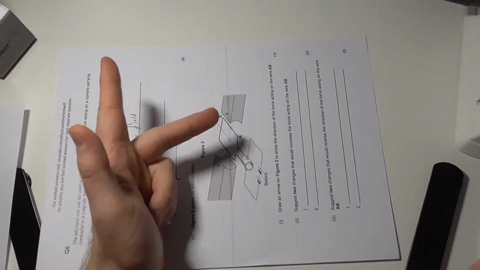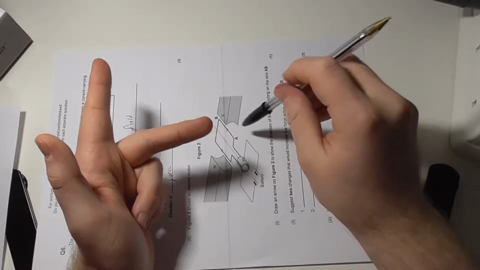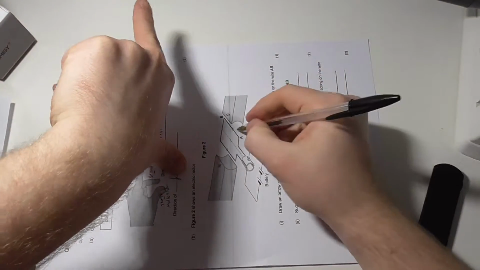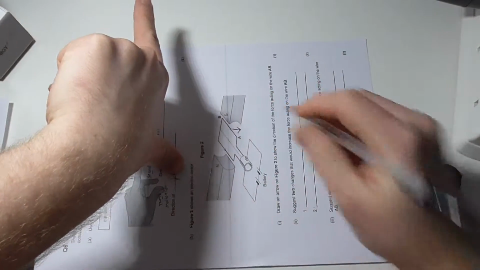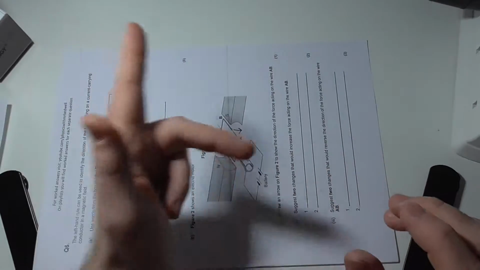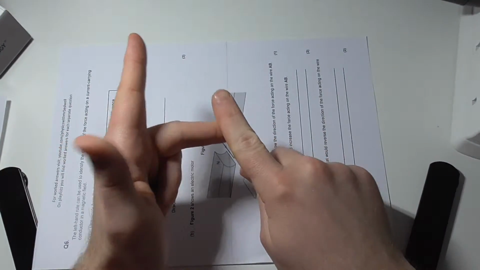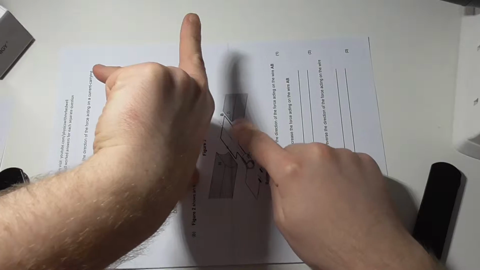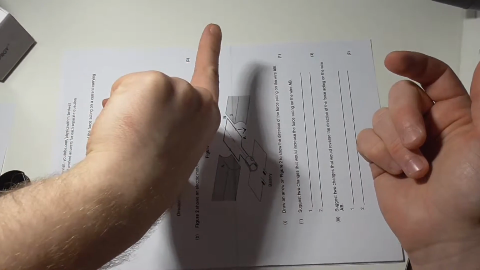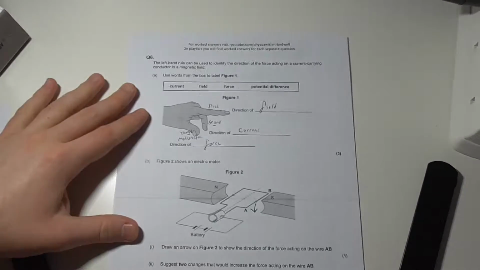Okay, so now we just have to point forward and then put our second finger in line with that current. So our thumb is now going into the page. That is acting down. So if we rotate our paper, we just have to point forward and then rotate our middle finger so it's in direction with the current. And then our thumb, just make sure we go into the page in this case.